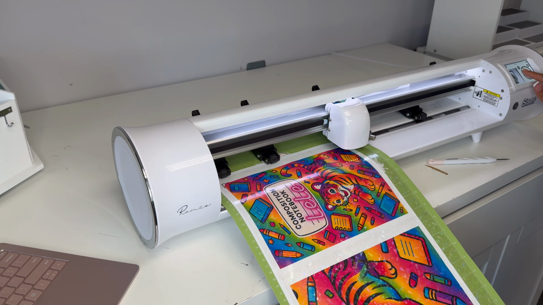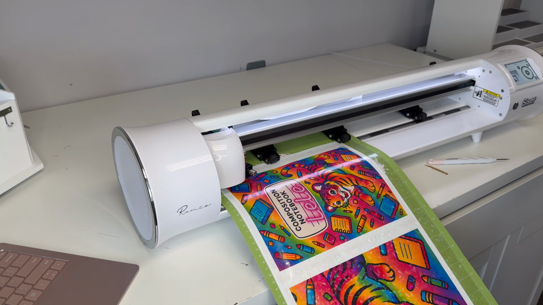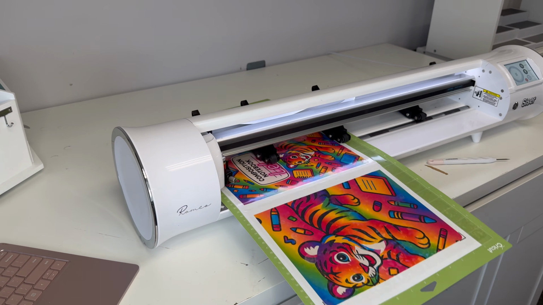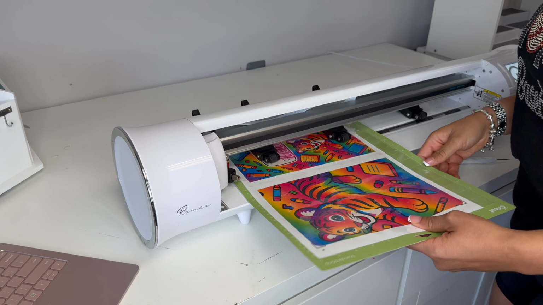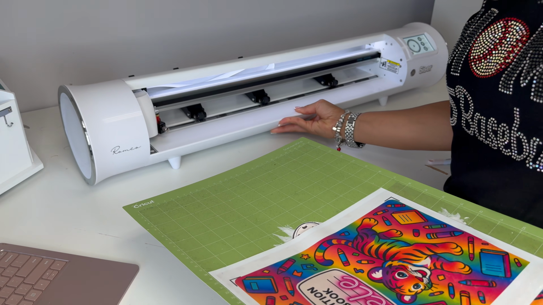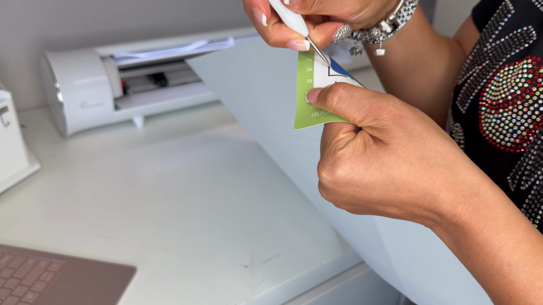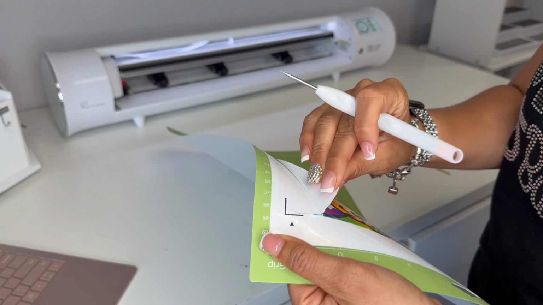Which is what I have to do here on this one again. Now it's cutting out the full outline. And then to double check and make sure that it cuts. And it did, as you can see here.